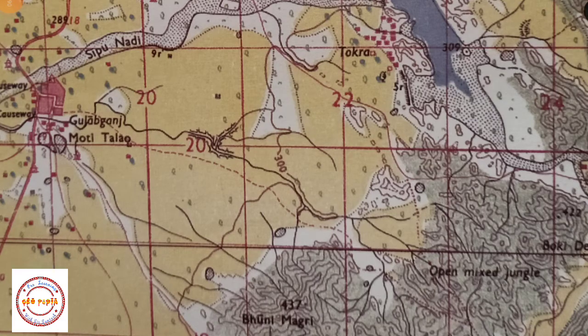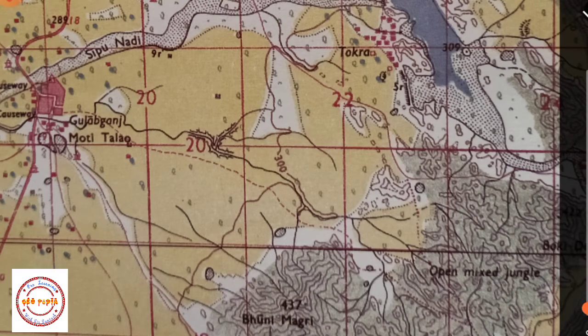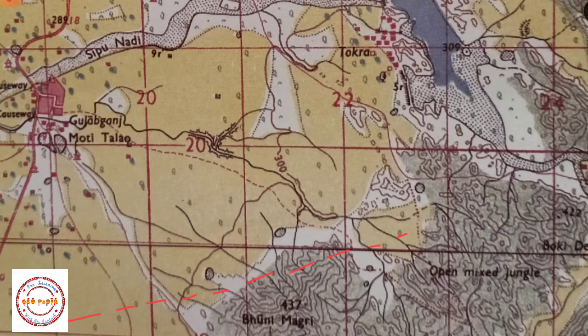Now beside this, students, you can see on the topographical map red broken lines like this. These red broken lines are called pack track. In Hindi we say pagdandi. It means the way through which people walk by foot. So students, here you can see in this region you have red broken lines. This is called pack track, and here people move by foot only, by walking.